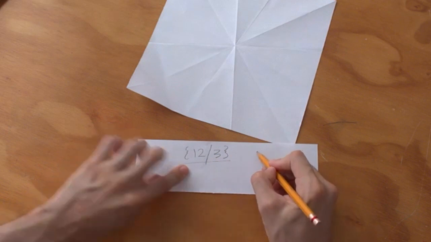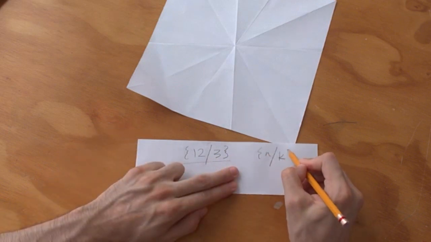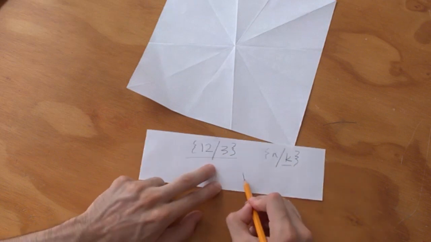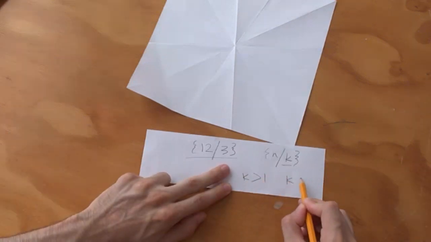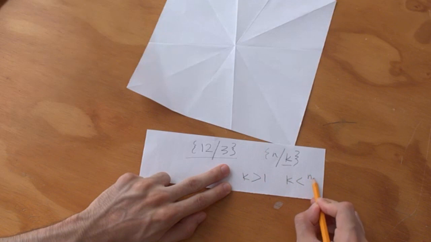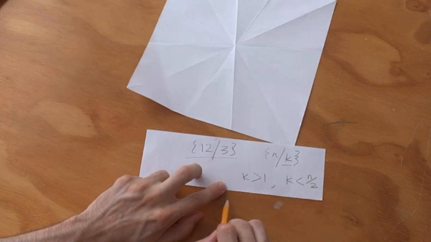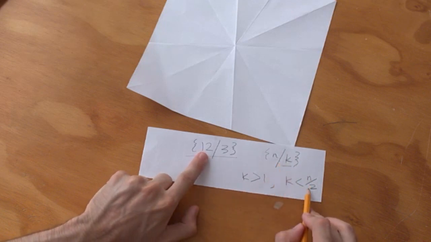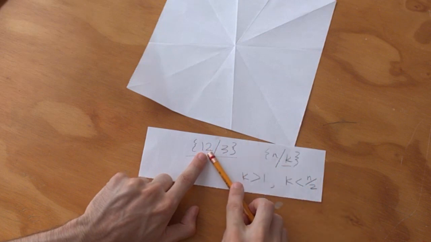This form can be expressed as {n/k}, and k has to be more than 1 and less than half of n. So if n is 12, k has to be more than 1 but less than 6, because 6 is half of 12.